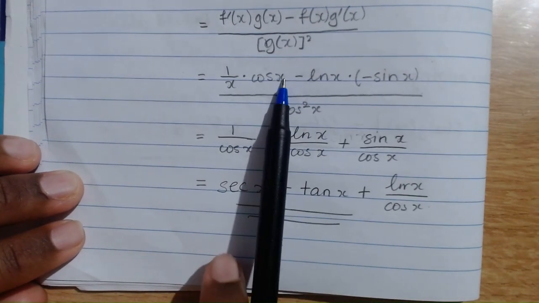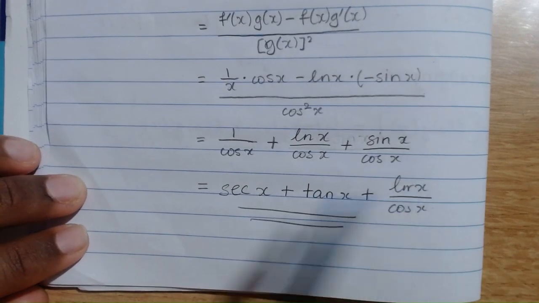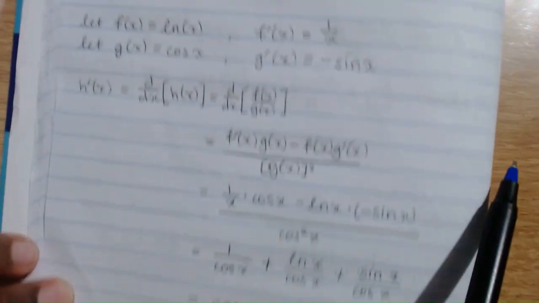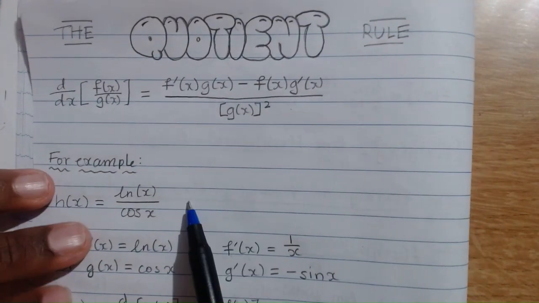Yeah, but so you just simplify this and you'll get the final derivative. I think I have to fix something up here, but yeah, that's the quotient rule. That is the basic premise of the quotient rule.